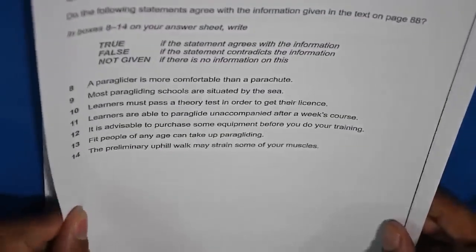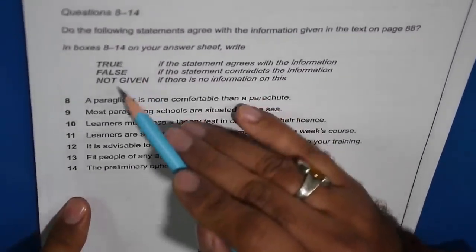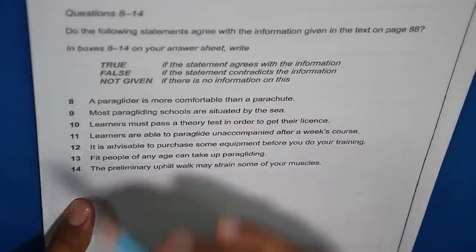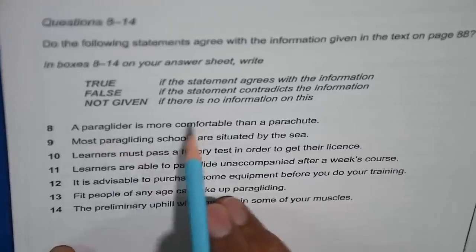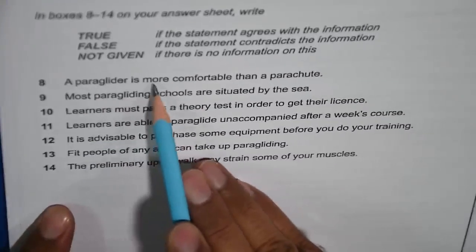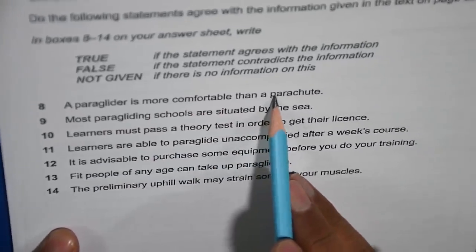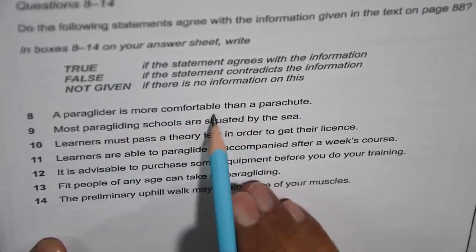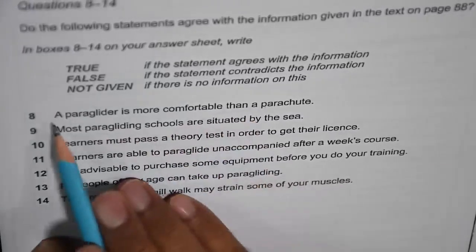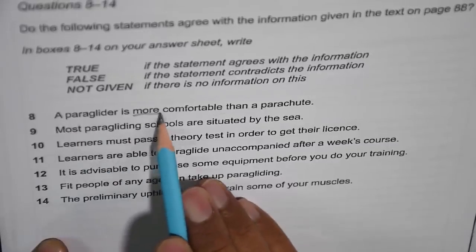The type of questions we have here is True, False, Not Given. All the questions and the answers are going to be in the same order. That's why we're going to start with the first one. A paraglider is more comfortable than a parachute. In True, False, Not Given, there is always a comparative sentence or a comparative structure. A paraglider is more comfortable.